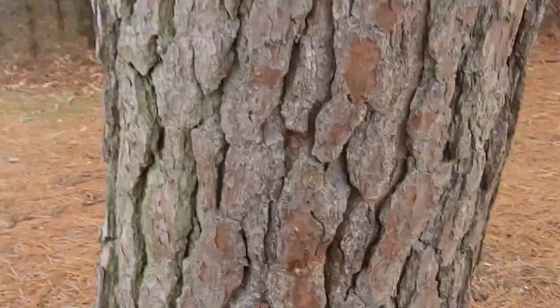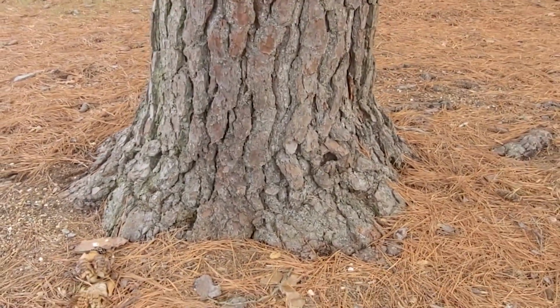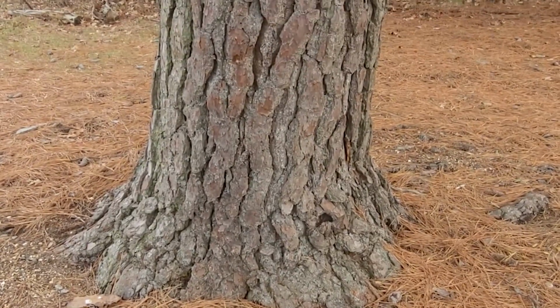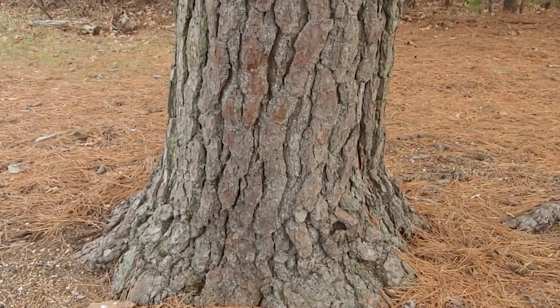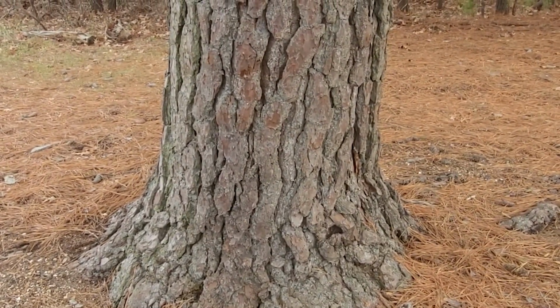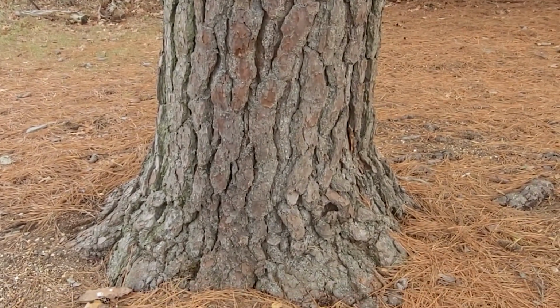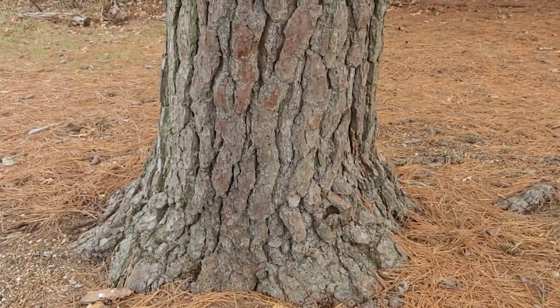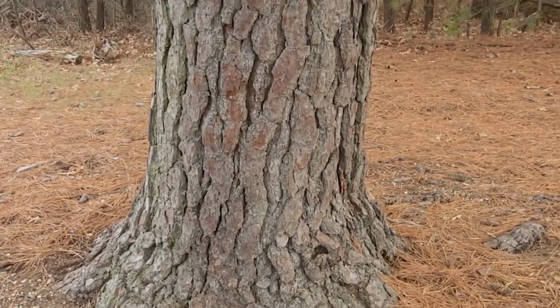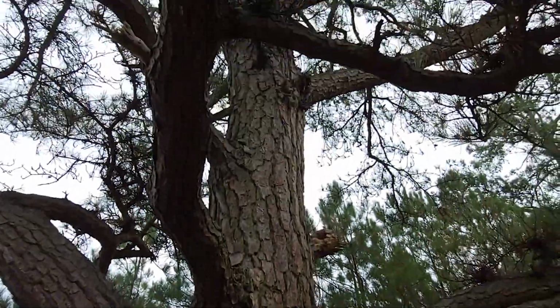So I had 30 feet on the left side, plus 30 feet on the right side is 60 feet. And then we had the tree is 4 feet wide at the base there, where I couldn't walk. So we are going to call this total distance 64 feet. 30 plus 30 plus 4. And that will be the crown spread of our magnificent loblolly pine tree.